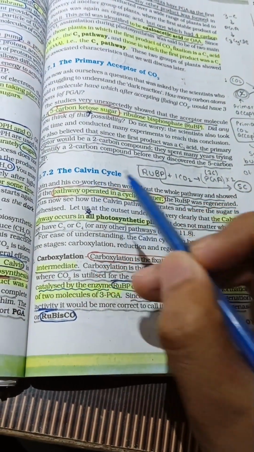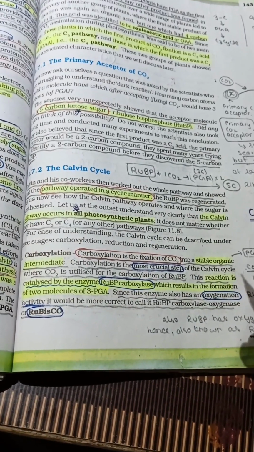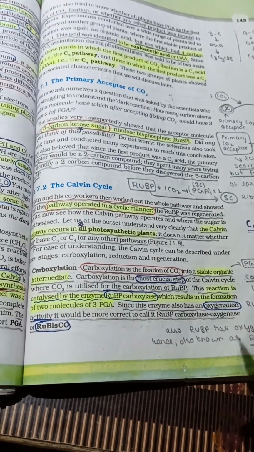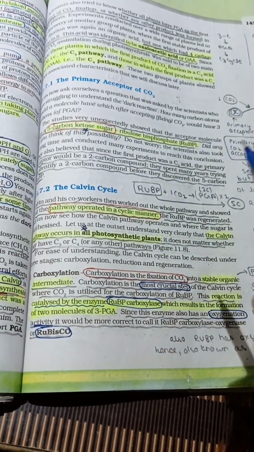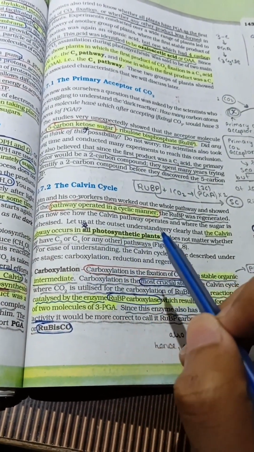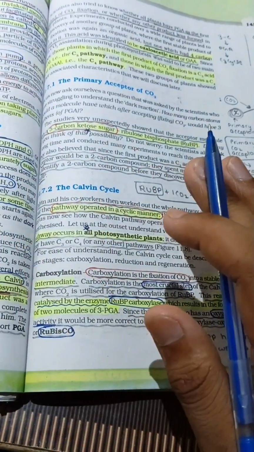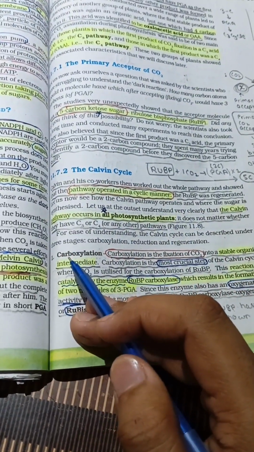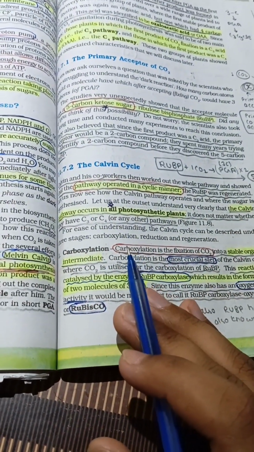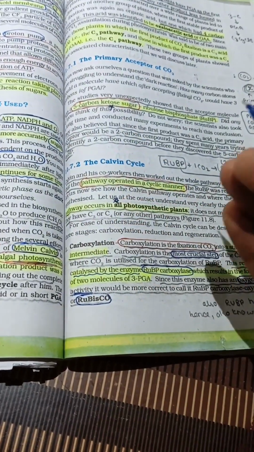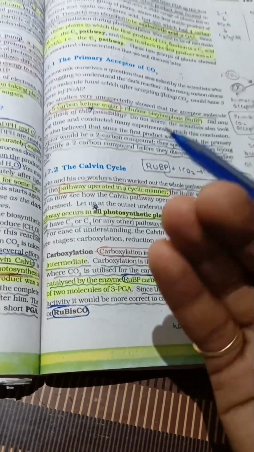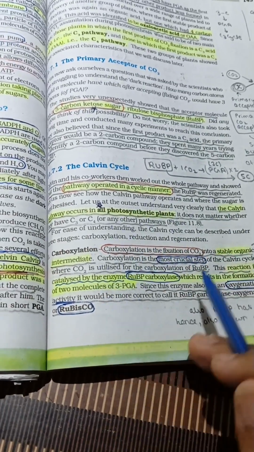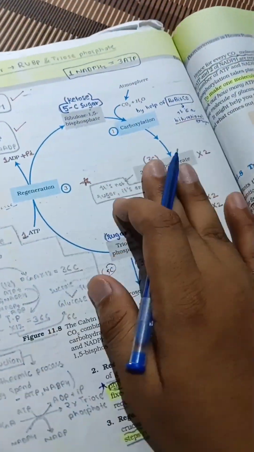So the Calvin cycle, as we all know, was discovered by Melvin Calvin with the help of C14 radioactive isotope of carbon. As the NCERT itself says, the pathway operates in a cyclic manner and also occurs in all photosynthetic plants, which means there is no exception. Now the first step of the Calvin cycle is known as carboxylation. The word carboxylation itself denotes that it involves CO2, and NCERT says it's the most crucial step of the Calvin cycle. Now let's understand the topic.